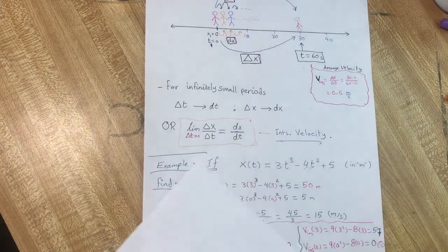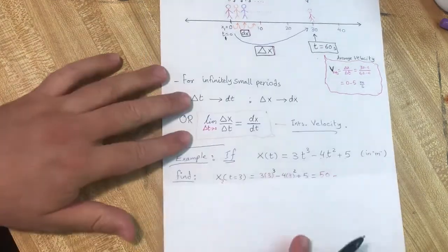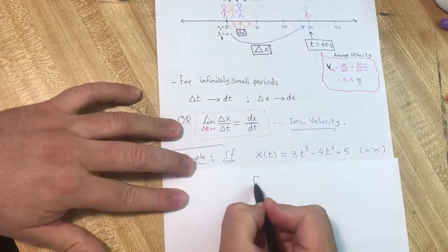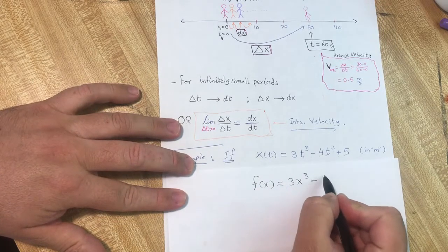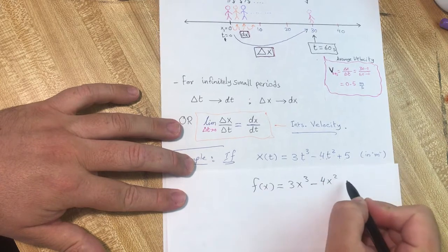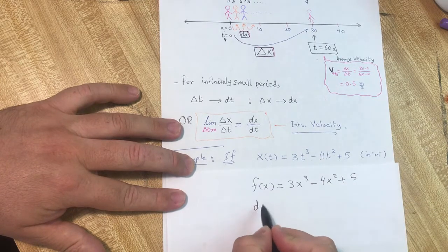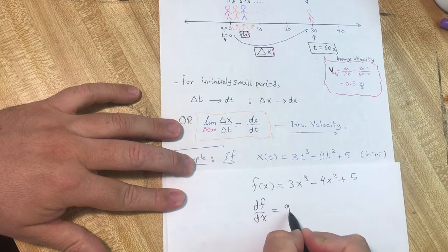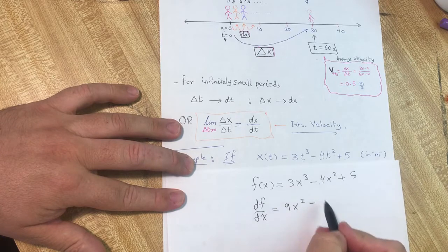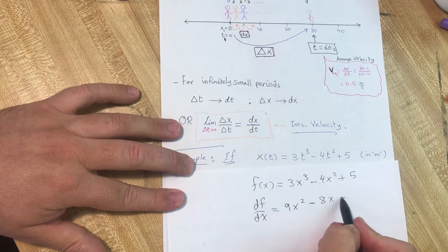Assume f of x equals 3x cubed minus 4x squared plus 5. What is df by dx? It is easy: 3 times 3, which is 9x squared, minus 2 times 4, which is 8x, plus 0.